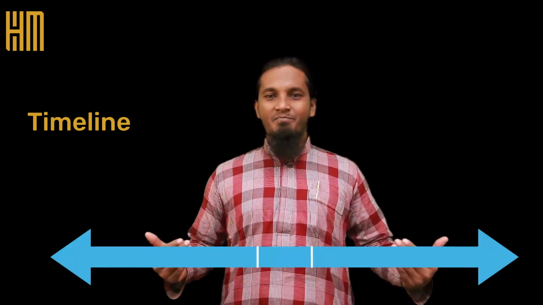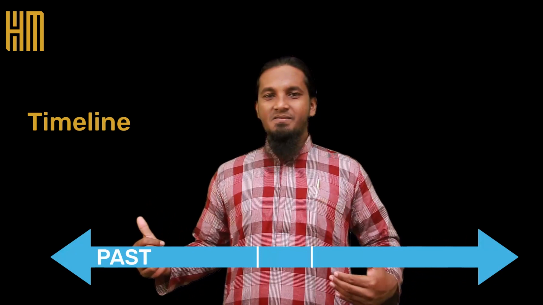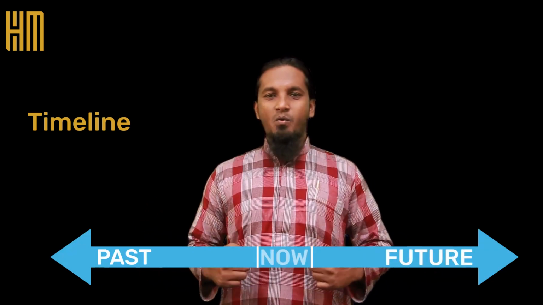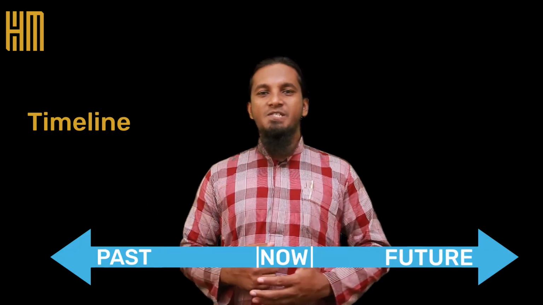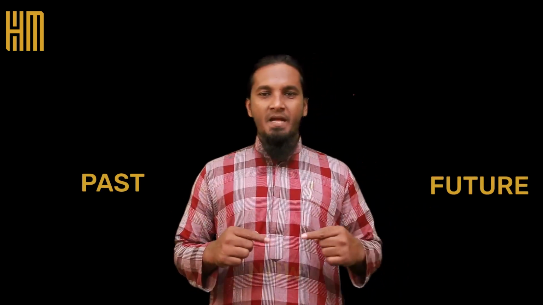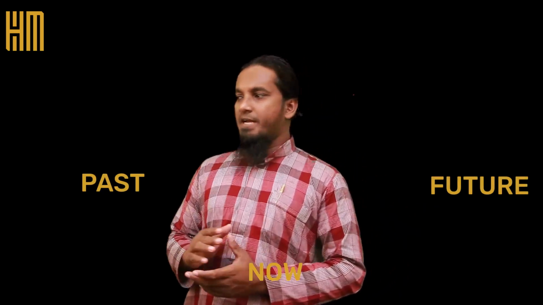This is the timeline: past, future, now. Now means the moment of speaking. You saw the timeline. Past, future, now. We can see past tense here. The actions already happened in the past. So in simple past tense, we are going to use the activities, the actions or events completed in the past.